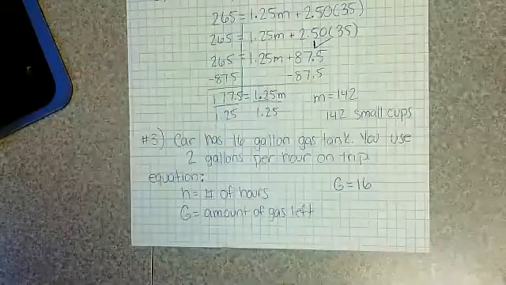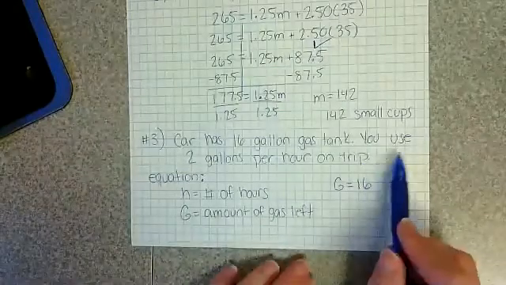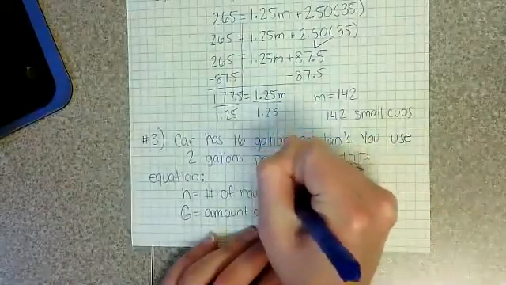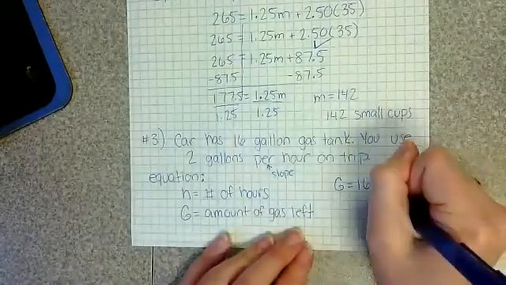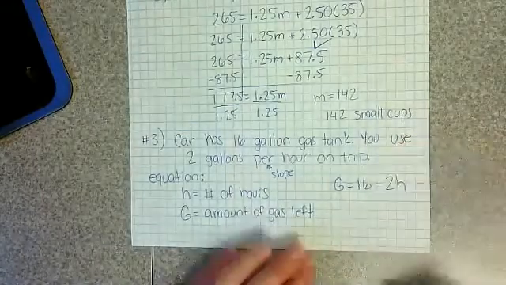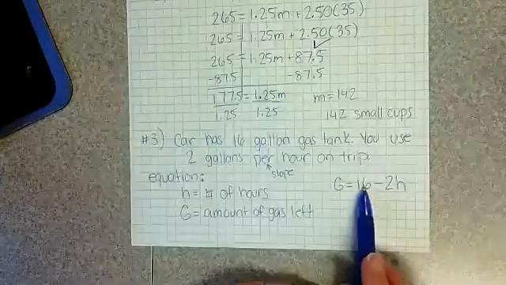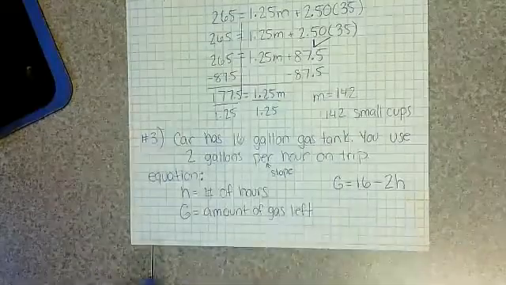Negative. It would be down. Negative, guys. Okay, because we're using, so it would be going down. And then per hour, we said per lets me know which number is my slope. So G equals 16 minus 2H. Okay, here's my starting point. Here's my slope. But my slope is negative in this case.